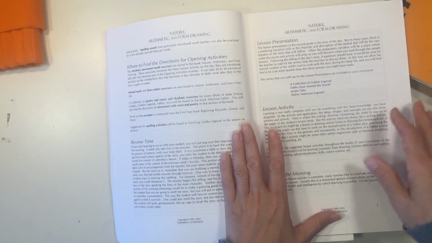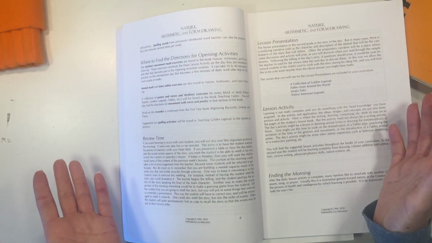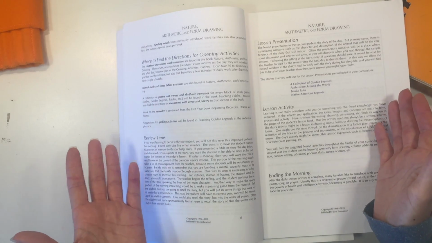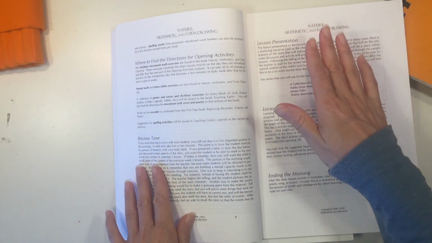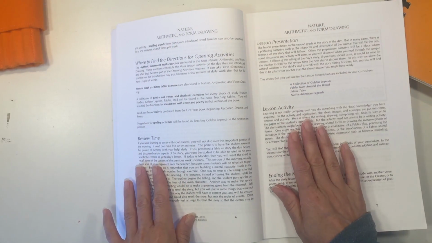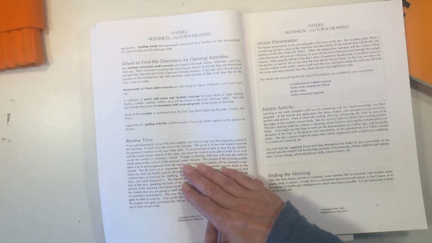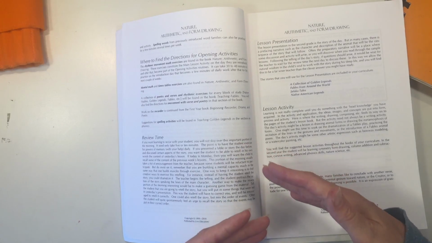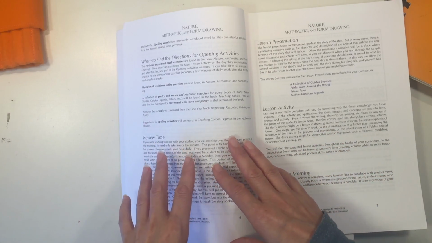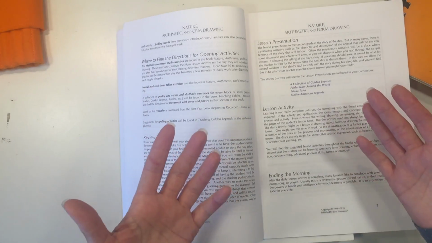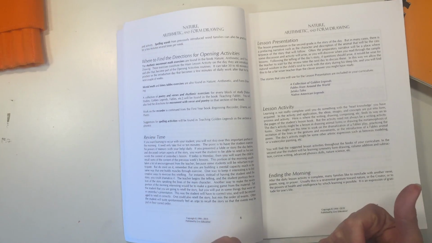This book is also going to outline how to actually do your main lesson, which includes your review time, your main lesson presentation, as well as your lesson activity. Now, the review time is really important. It basically takes the place of tests and quizzes. The review time is an opportunity to revisit the material that was covered the previous day.